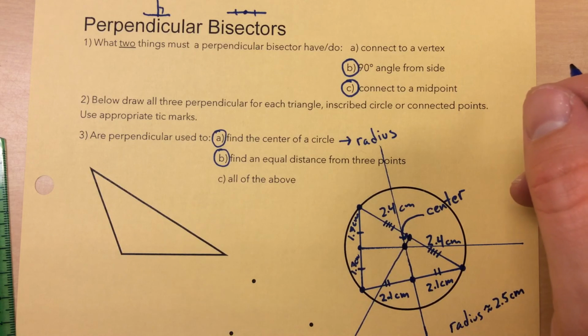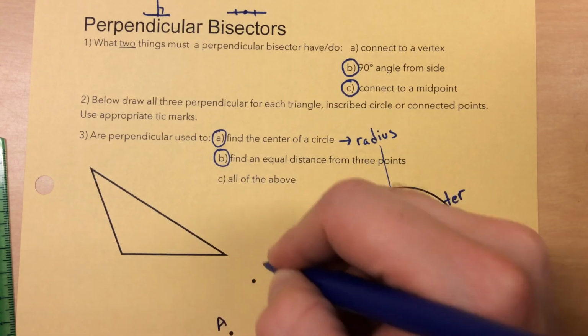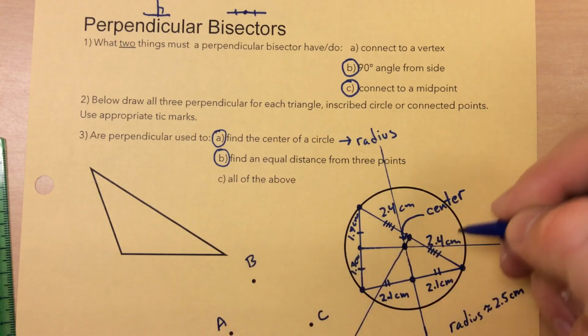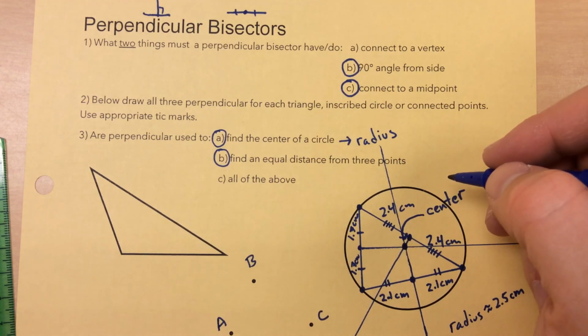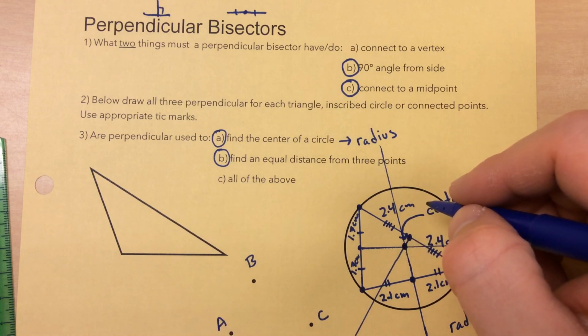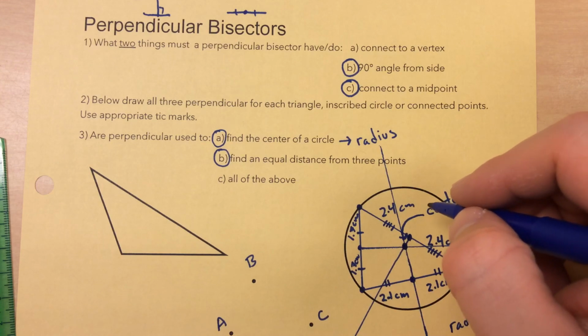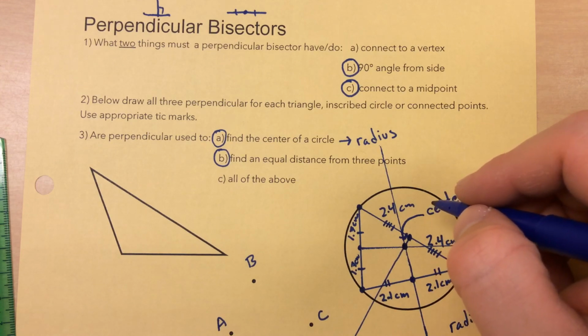They're both done very, very similarly. So if you wanted to find a point that is an equal distance from, say, A, B, and C, what you'd have to do is draw in a triangle and then find the perpendicular bisectors. Where they intersect will be a 4th point, you could call that point D, that is equidistant from the other 3 points.